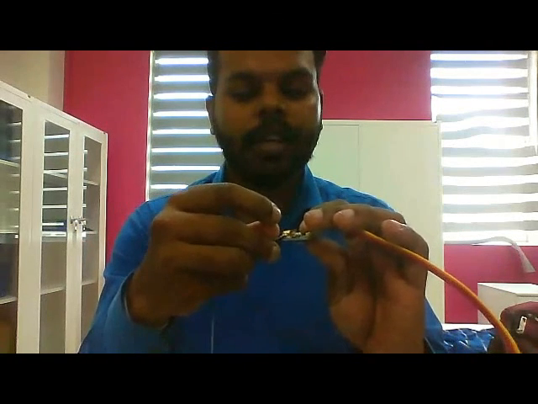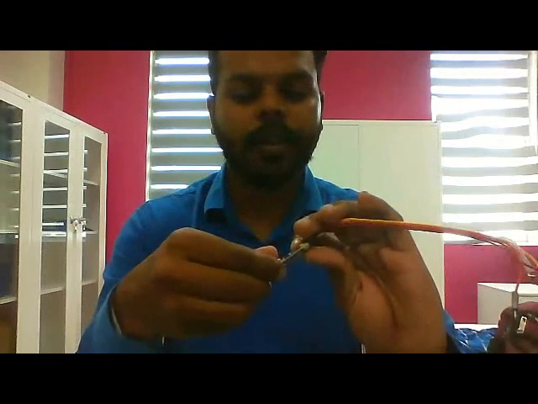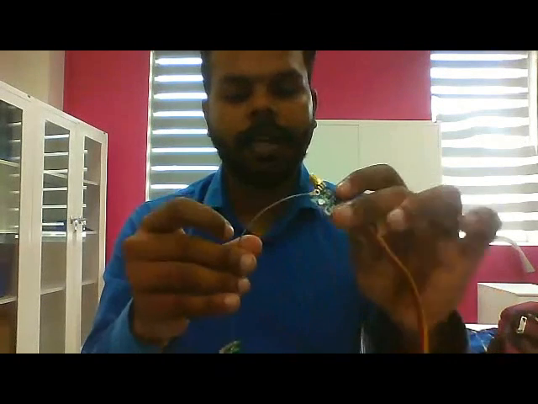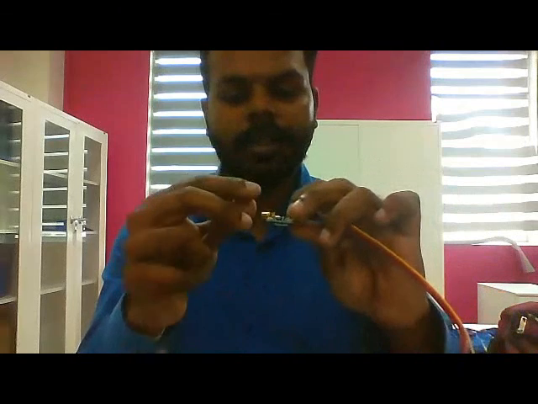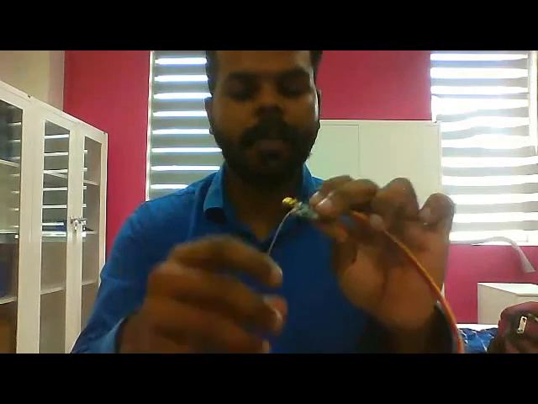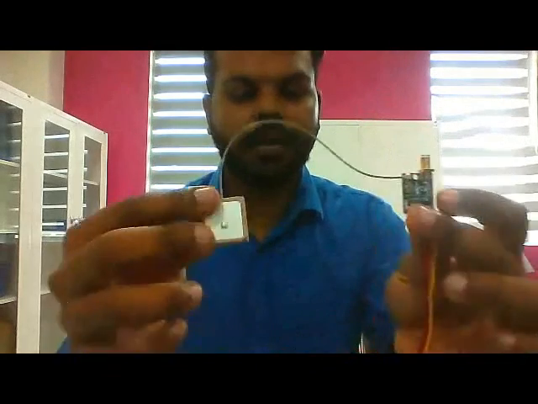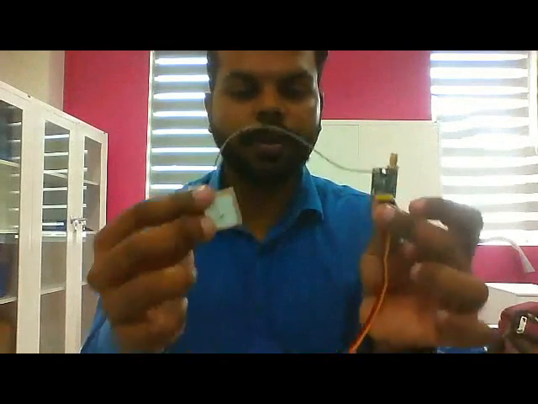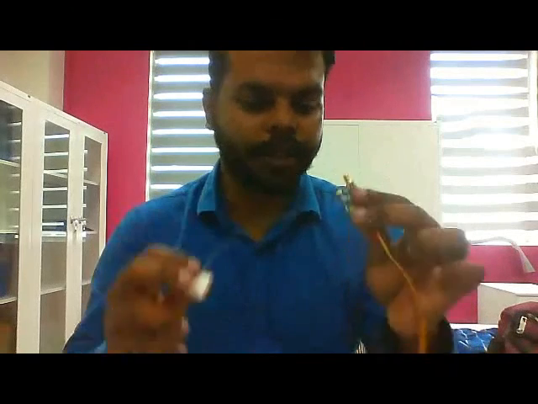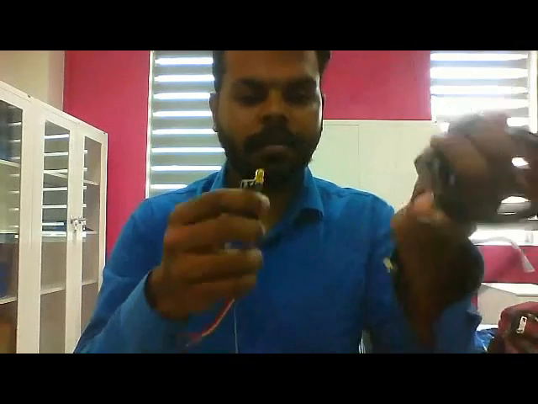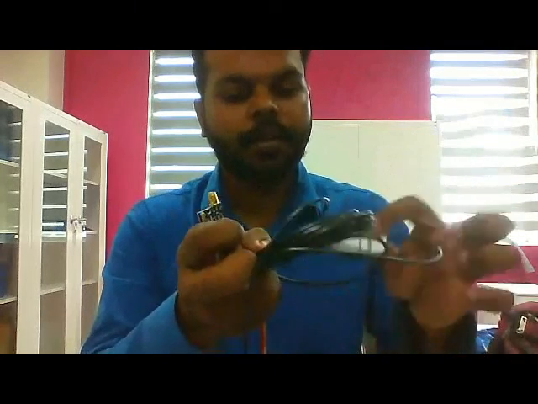Like this, okay, it's fixed now. This is the antenna which we will use to get the exact location, and the other antenna is this one.